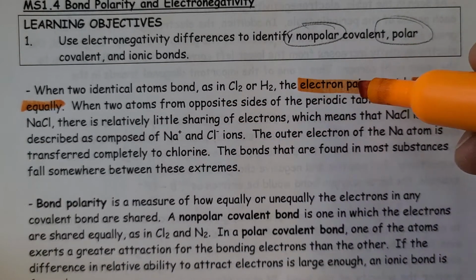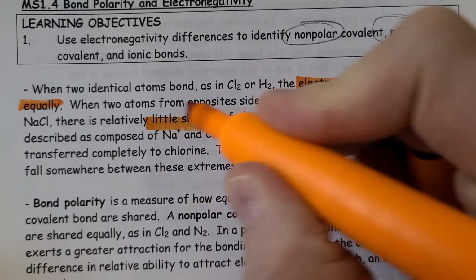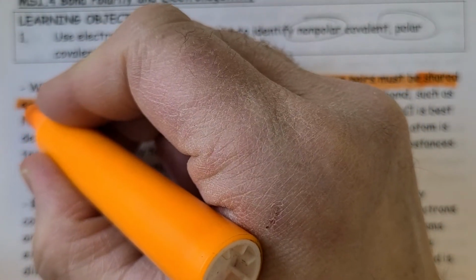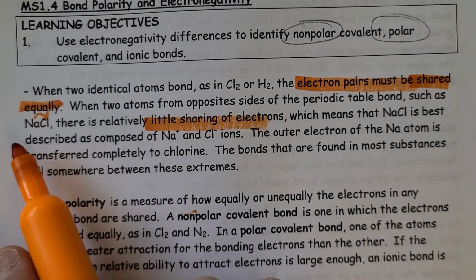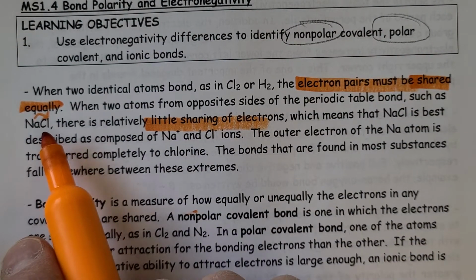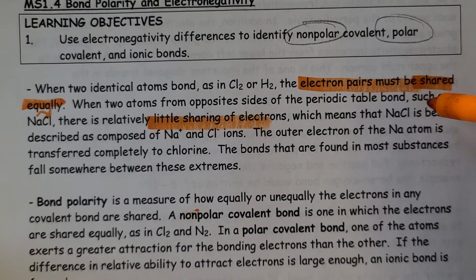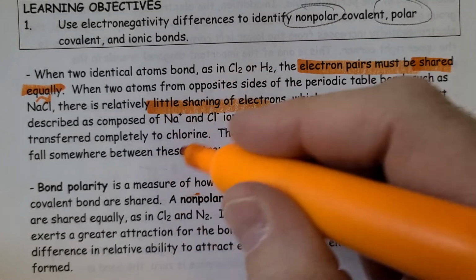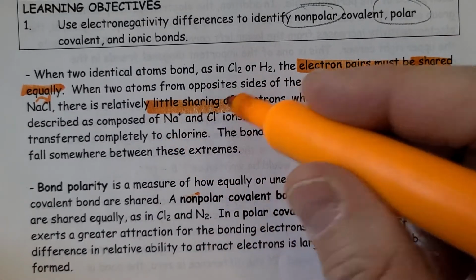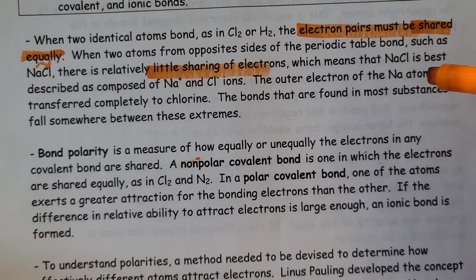When two atoms from opposite sides of the periodic table bond, such as NaCl, there's relatively little sharing. The chlorine pulls all of the electrons in its area, because sodium wants to lose its electron and chlorine wants to take it, so it's a complete opposite spectrum. It pulls all of that off, and it ends up being sodium losing, chloride gaining. The outer electron of the sodium atom is completely transferred.